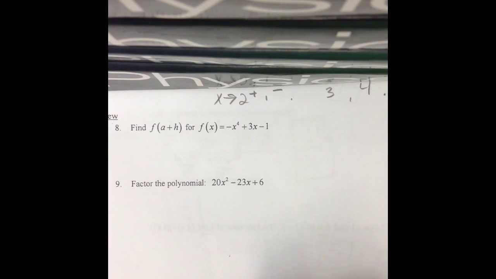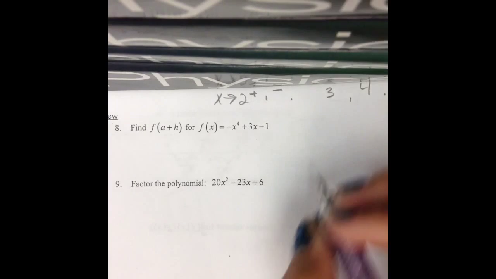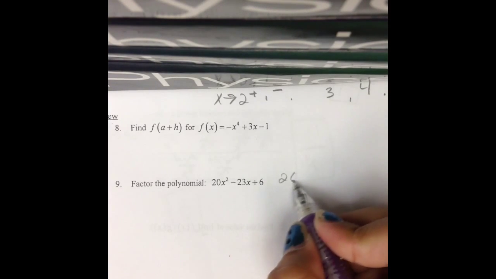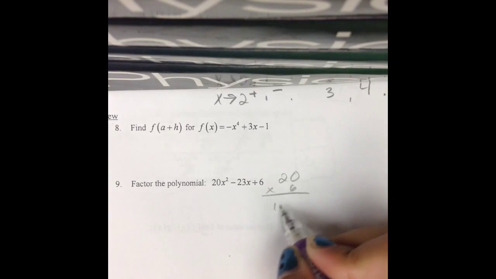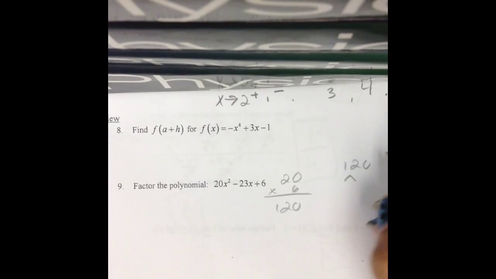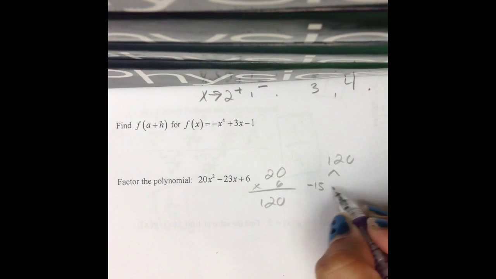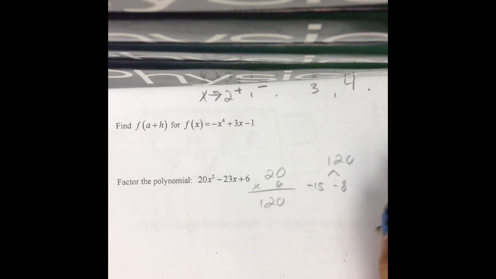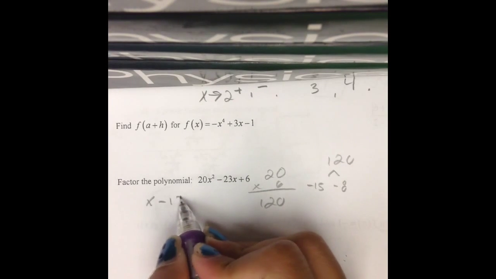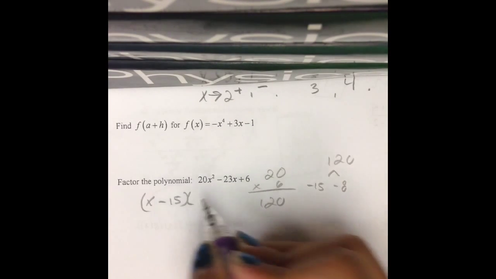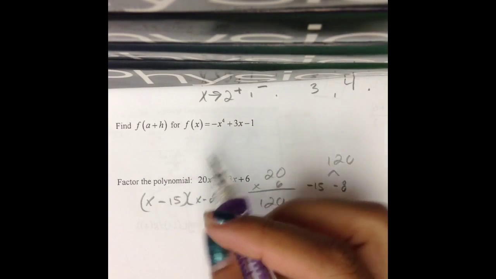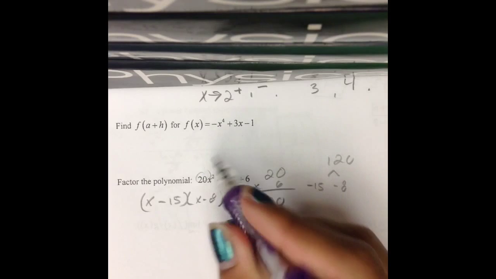Factor the polynomial. First you need to multiply 20 by 6, which gives you 120, and then you have to find factors. In this case, it would give us negative 15 times negative 8, which then would go into x minus 15 times x minus 8, but we have to divide by 20.